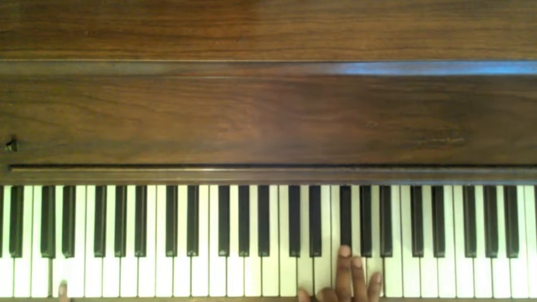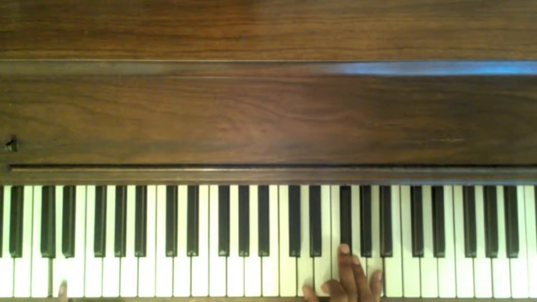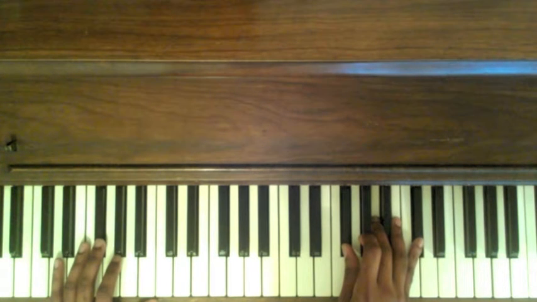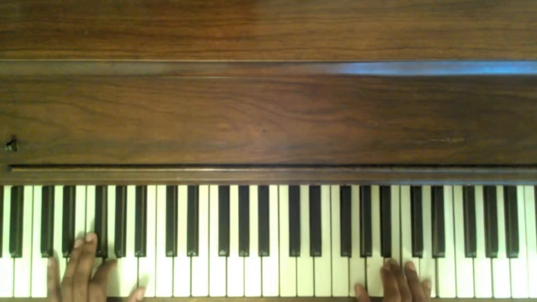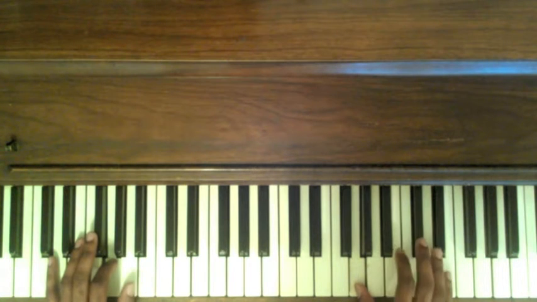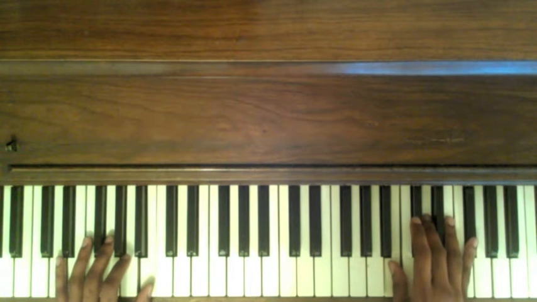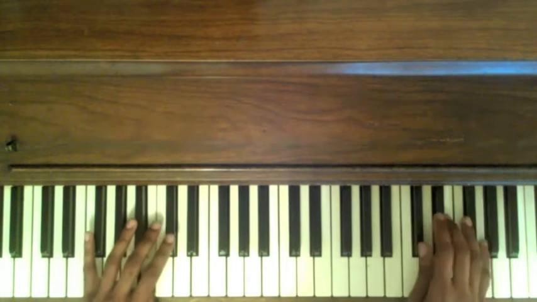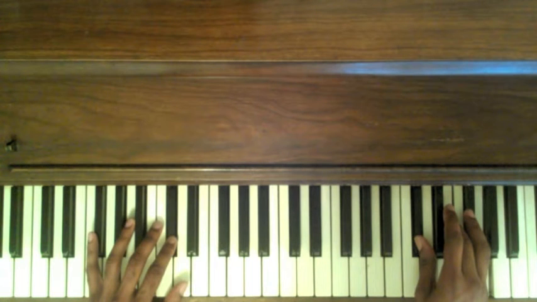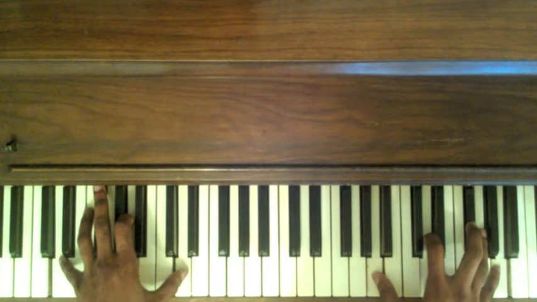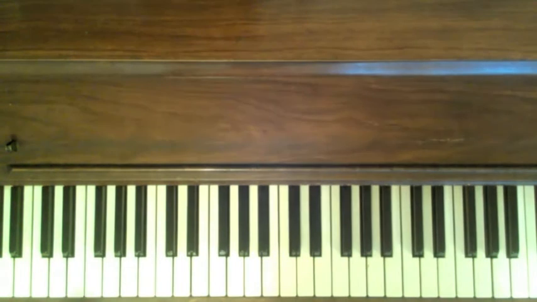So D would be a D major triad, the E would be an E minor, F sharp would be an F sharp minor, G major on G, A major on A, B minor on the B, C sharp diminished on the C sharp, and we're back home. If you play those chords in a song, they're always going to fit perfectly.